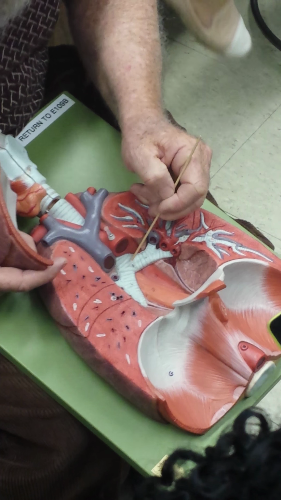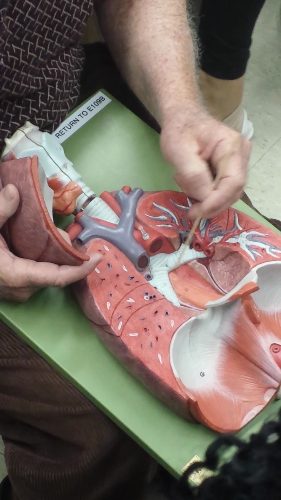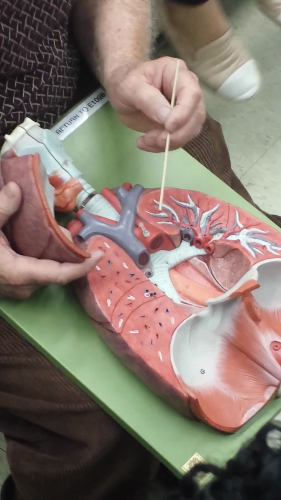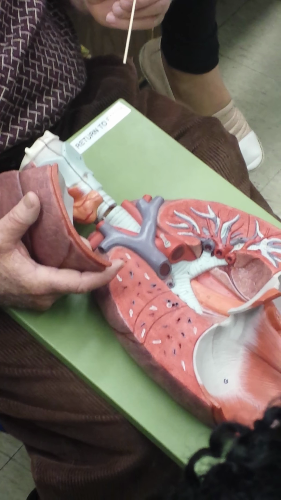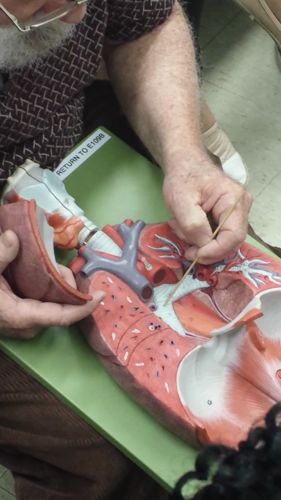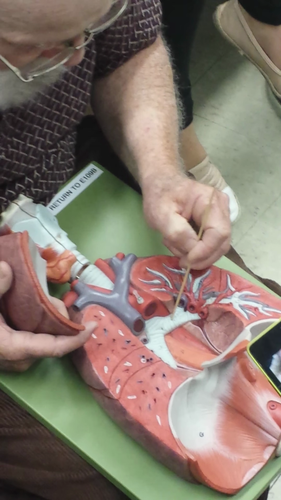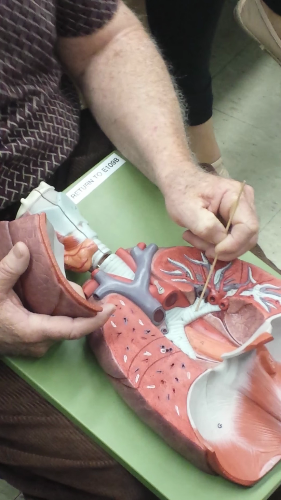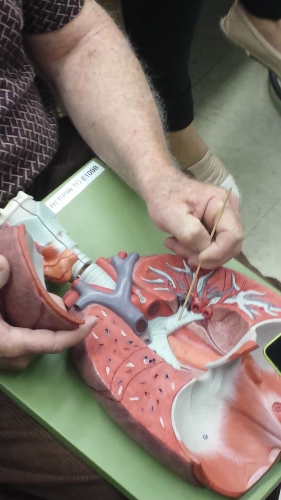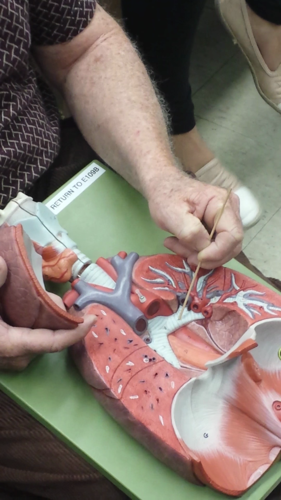What's coming off of the V-shape are bronchi. The V-shape itself has a name, the carina. And then this would be the right, and this would be the left primary bronchi, or main stem, another word for primary, main stem.